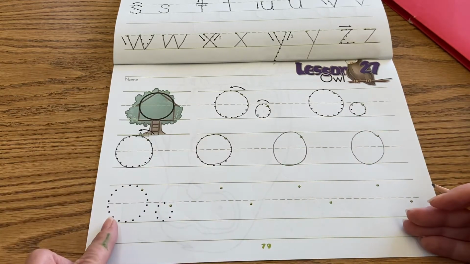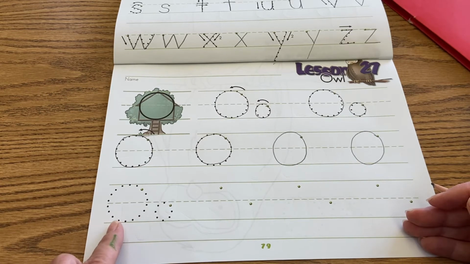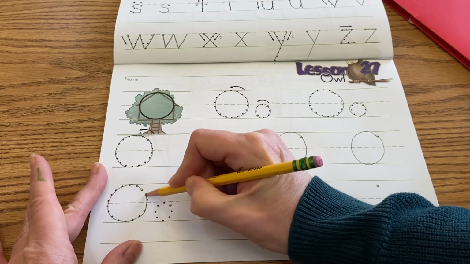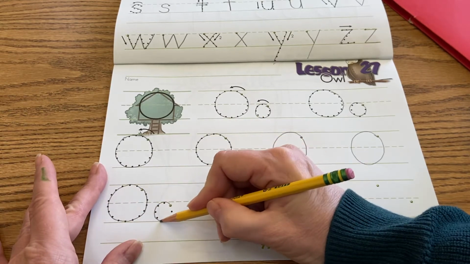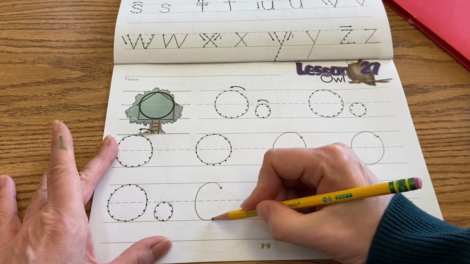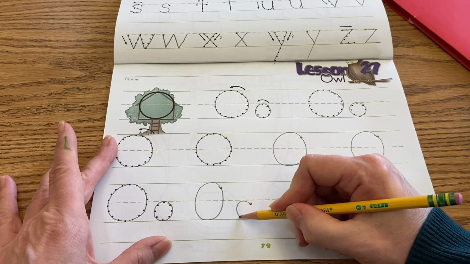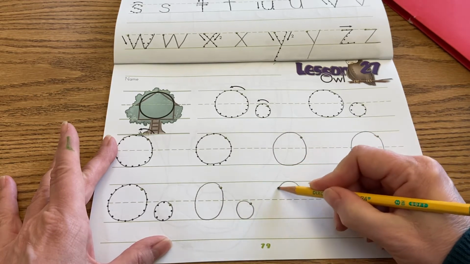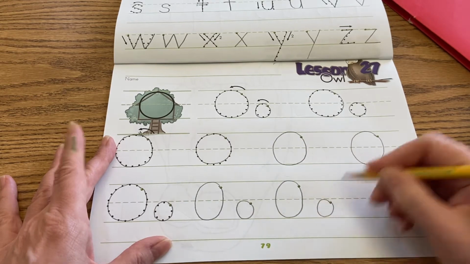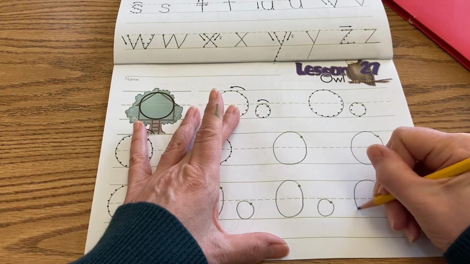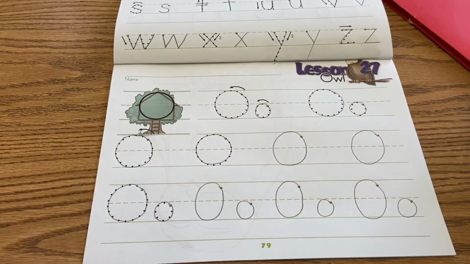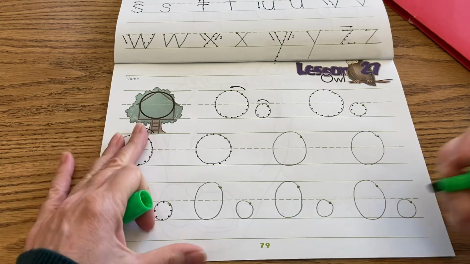Now in this line, okay, so pay attention here. Capital O, lowercase o. You're going to write both. Capital O all the way from the top to the bottom. Lowercase o. So big, little, okay? Big capital O, little lowercase o. Big capital O, little lowercase o. Big and little, okay? And that's it for this page.